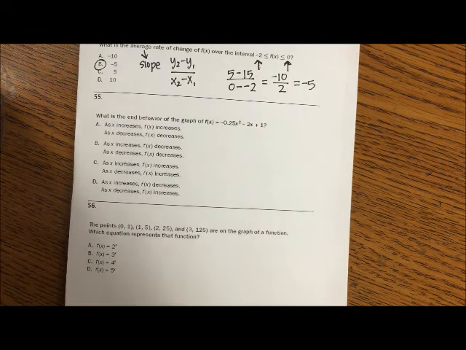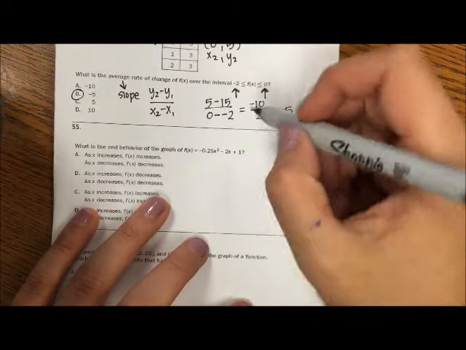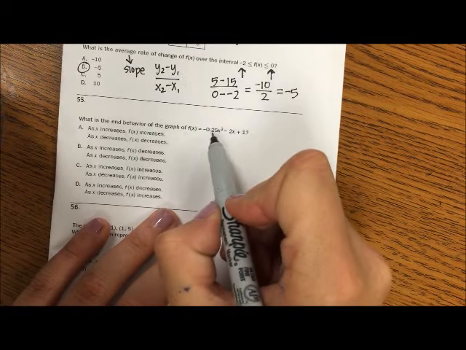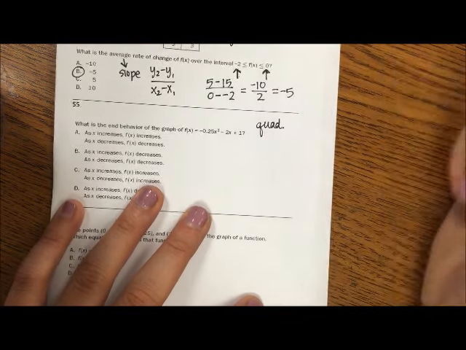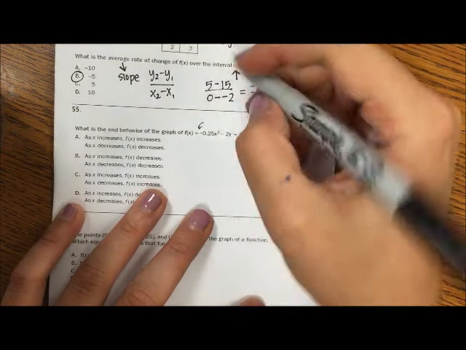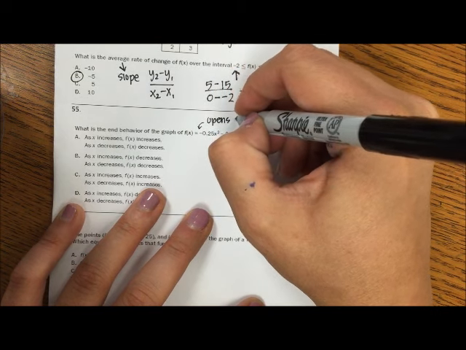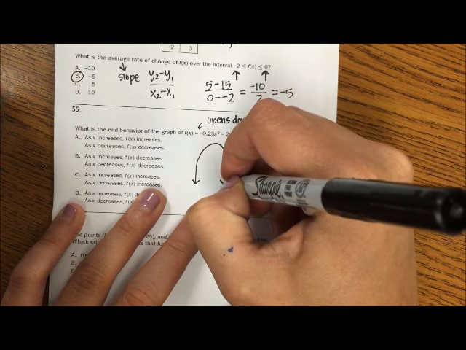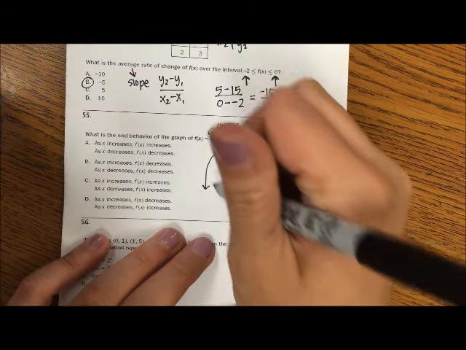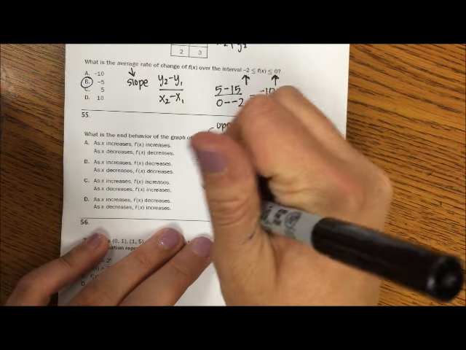All right, what is the end behavior? End behavior, so I want to know what the ends of this graph look like. Well, I see that number one, it's a quadratic. And I also see that this negative tells me it opens down. So this quadratic looks like this. If it opens down, both my ends are pointing down.